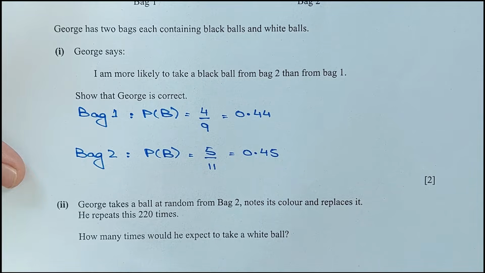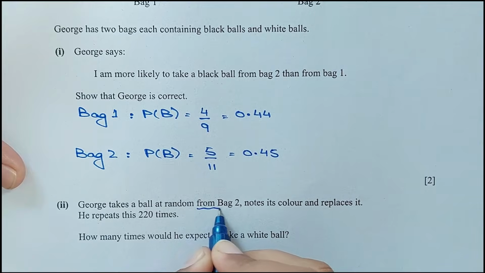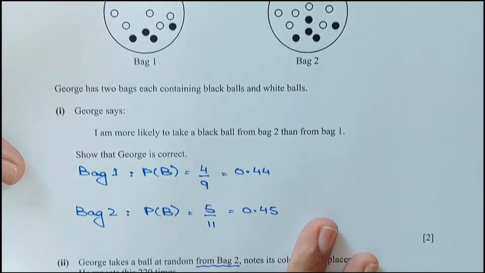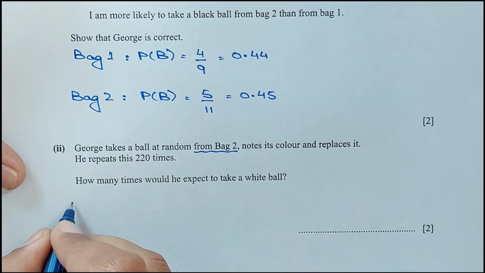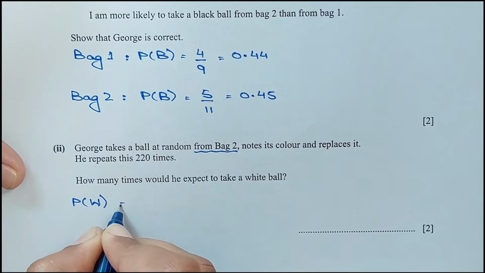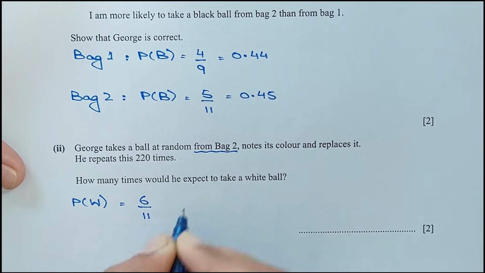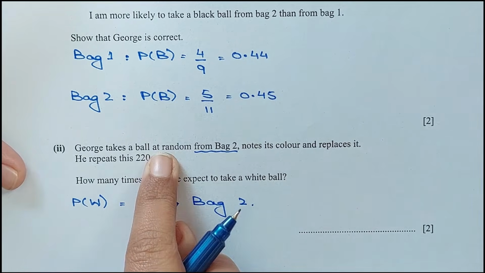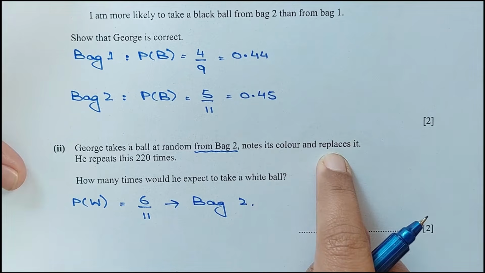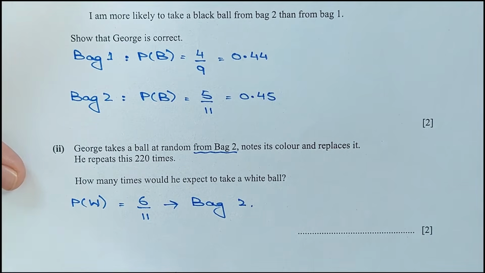Okay, now moving to the second part. George takes a ball at random from bag 2, notices its color and replaces it. He repeats this 220 times. How many times would he expect to take a white ball? Okay, so just for bag 2. So how many white balls are in bag 2? 1 2 3 4 5 6. 6 balls are white for bag 2. The probability of white is 6 out of 11 for bag 2, right? He notices the color and then puts it back, right?